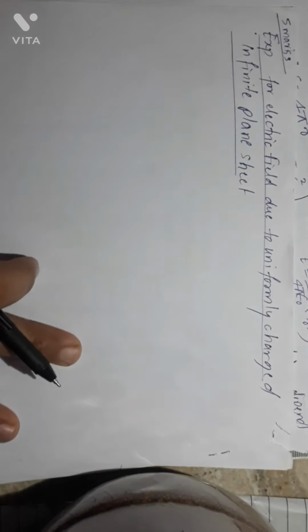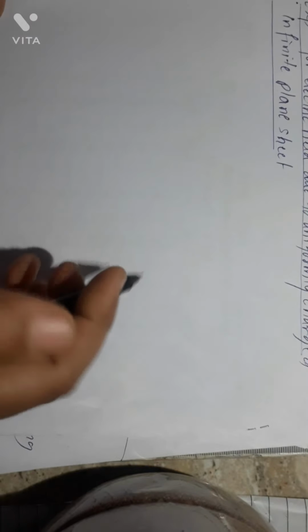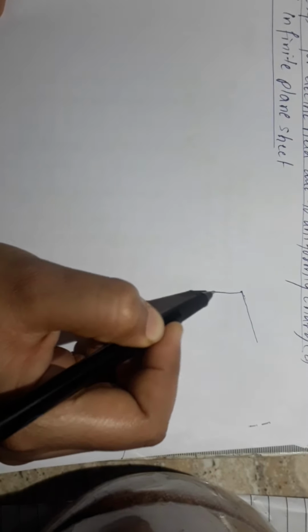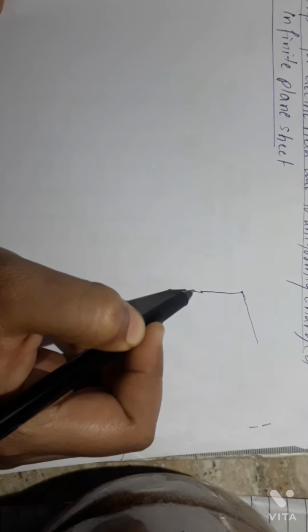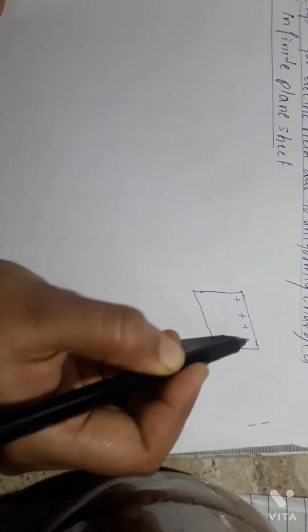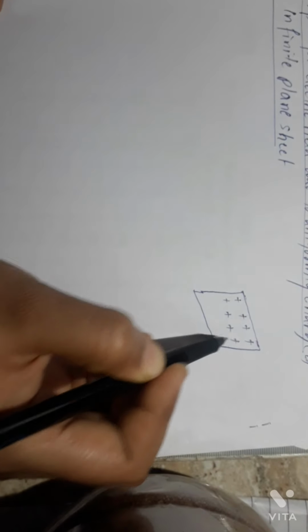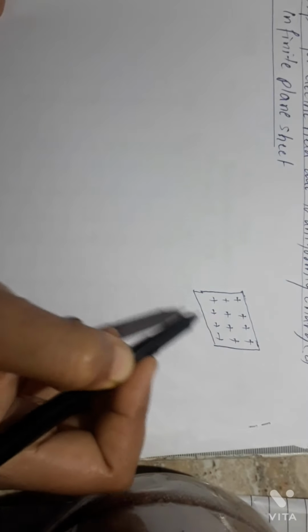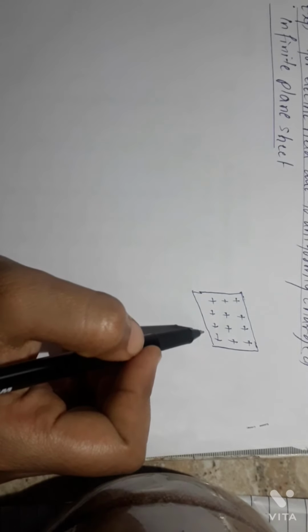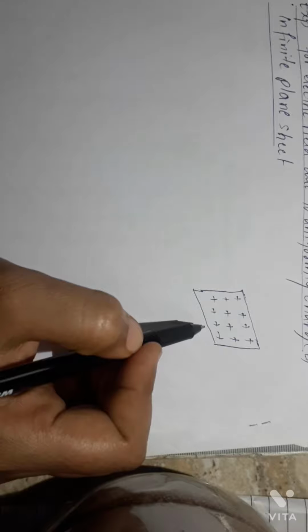You have to take a plane sheet and derive the electric field due to that charged plane sheet. Let us consider this is a charged plane sheet. Due to this we have to find out the electric field. Consider an infinite plane sheet of positive charge having a uniform surface density.